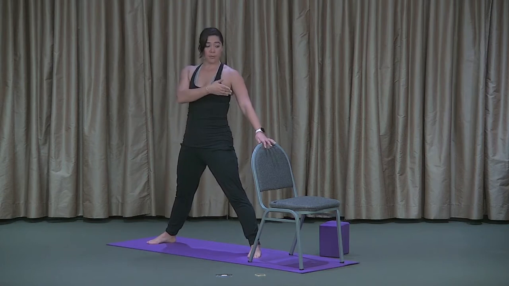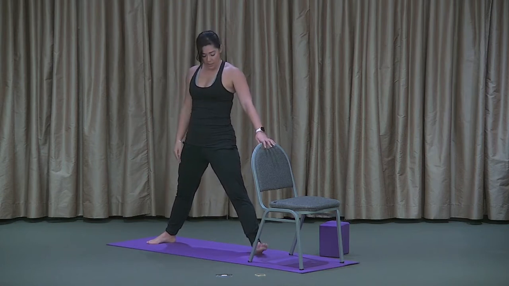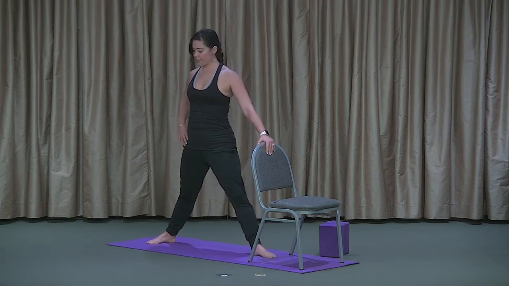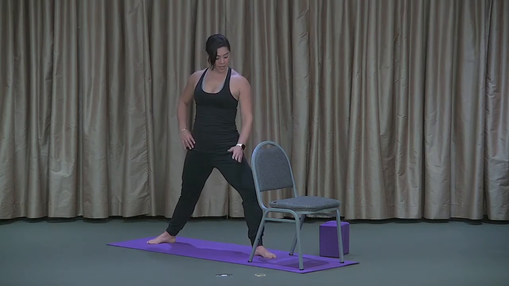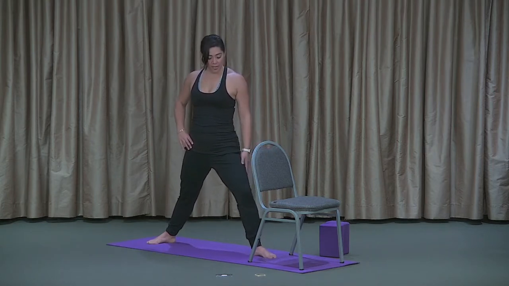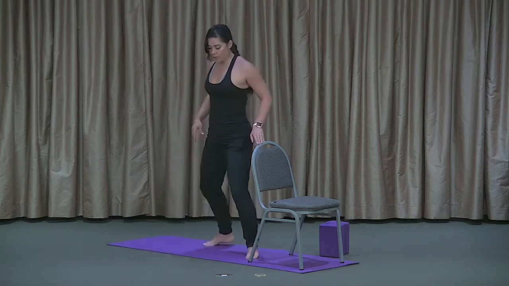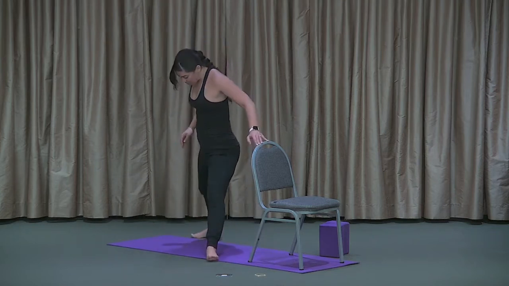Everyone, whether you're sideways to it or facing it, you're going to pick up those left toes and angle them over to the left side. Okay, next step. Bending into that left knee, opening that knee out. So don't let, I'm going to turn sideways so you can see this a little more clearly.